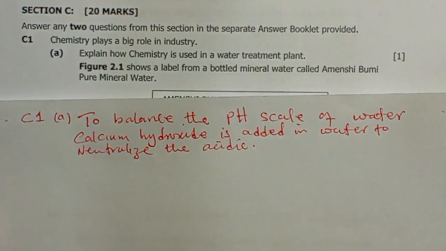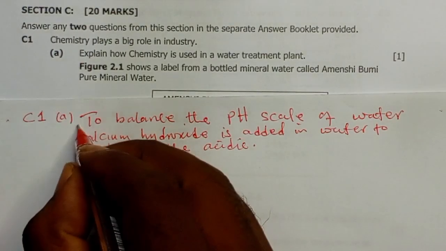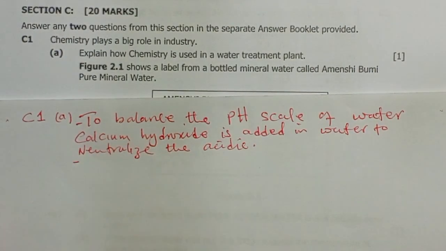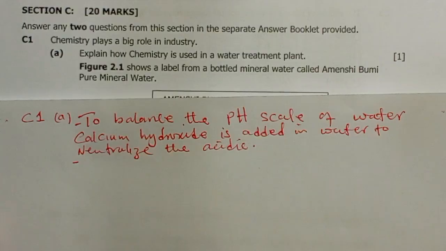So very, very important. Then we can also include the second point. So chlorination. How about chlorination? Chlorine is added to water. So why is it added to water? In order to kill the harmful microorganisms, which are bacteria.